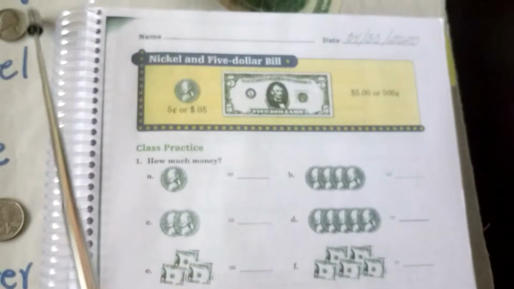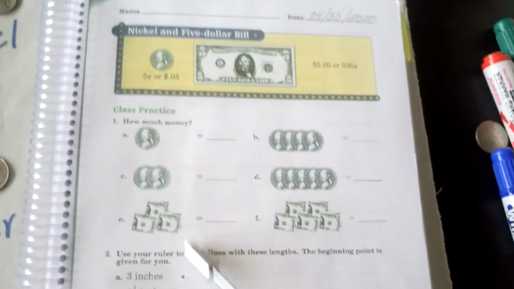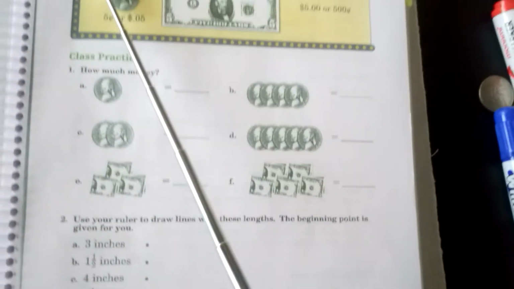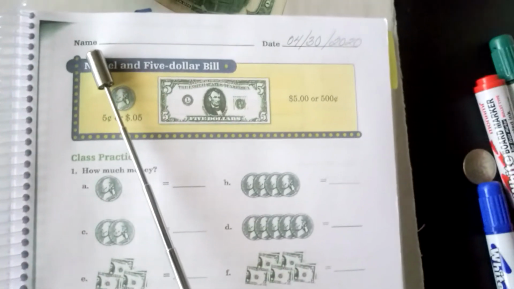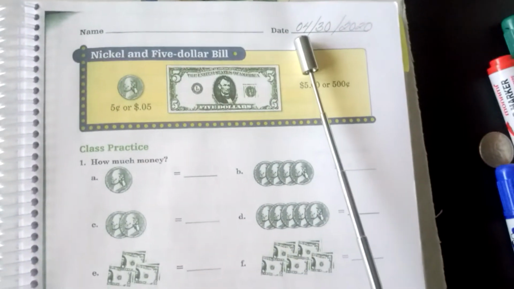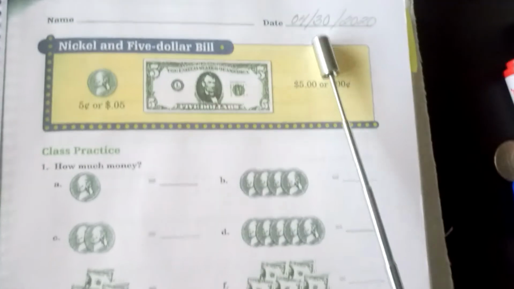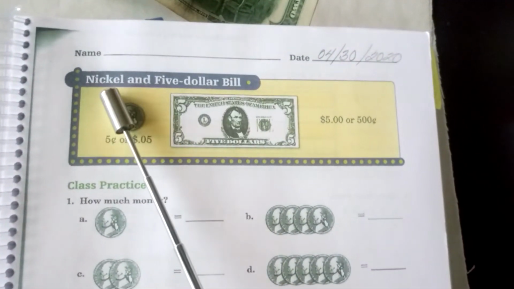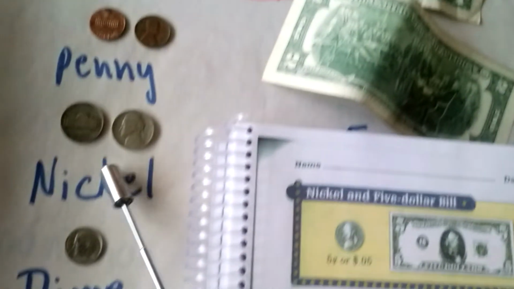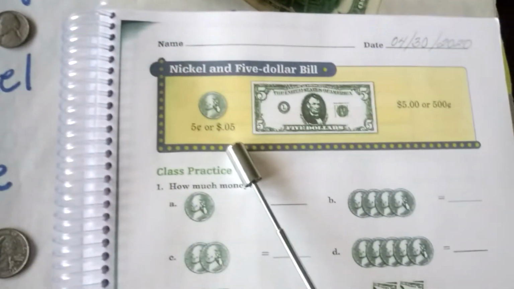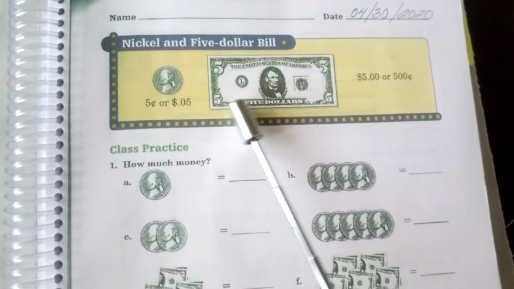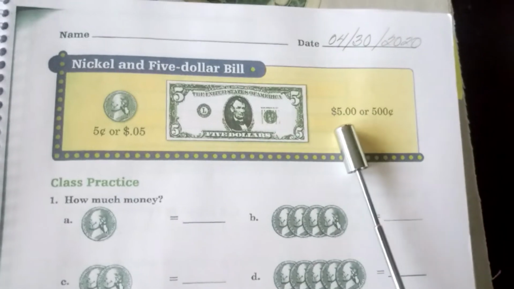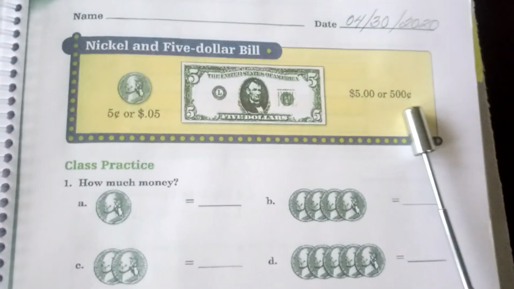After the review about the coins, we have to go to page 41 in arithmetic book, and don't forget to write your name and the date. Now we will see nickel and $5. I already explained that nickel is worth 5 cents, and here we have $5, or 500 cents.